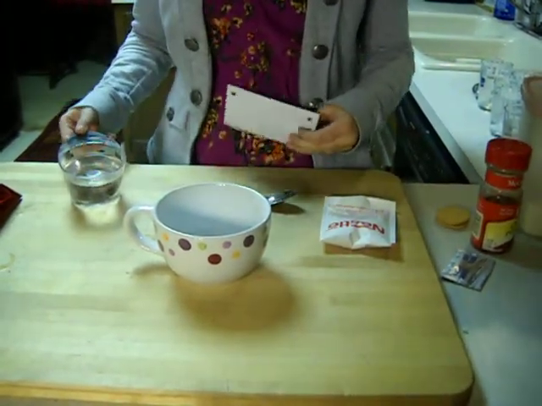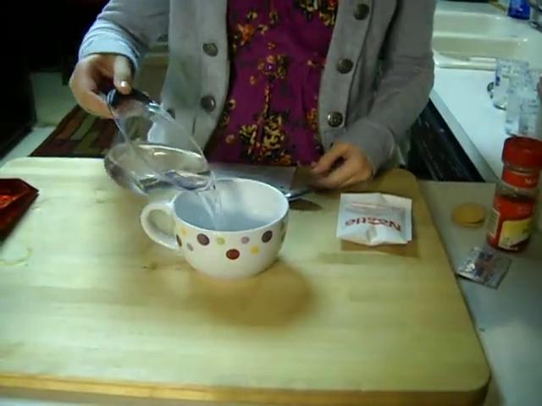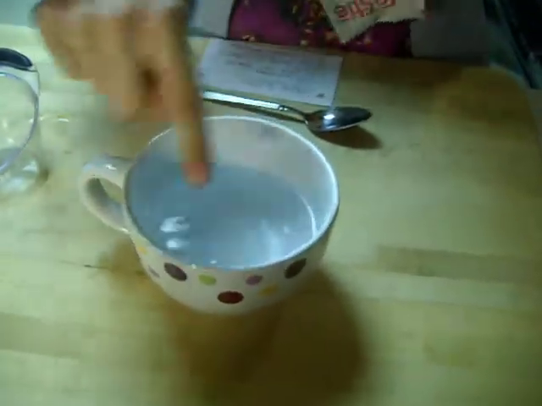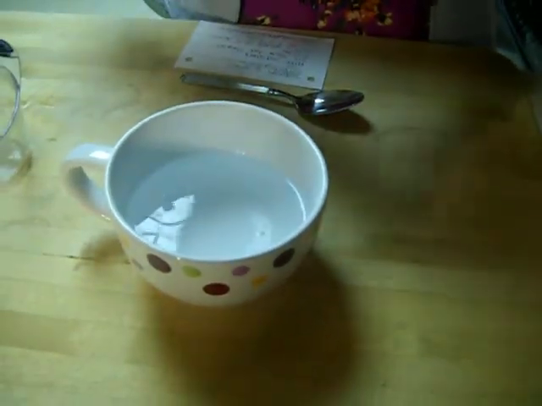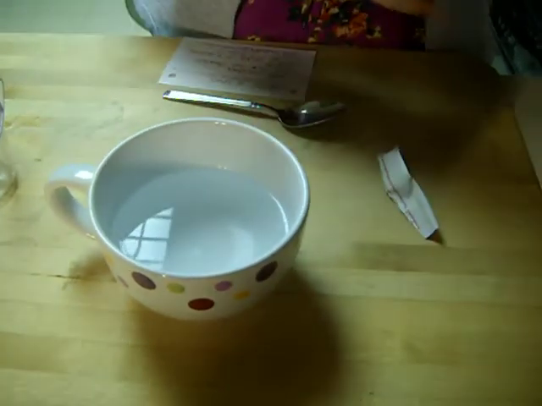I'm going to show some examples of dissolving in action. So I have hot water going into this mug, and this would be the solvent, and then I'm going to add a packet of hot chocolate into it, which acts as the solute.